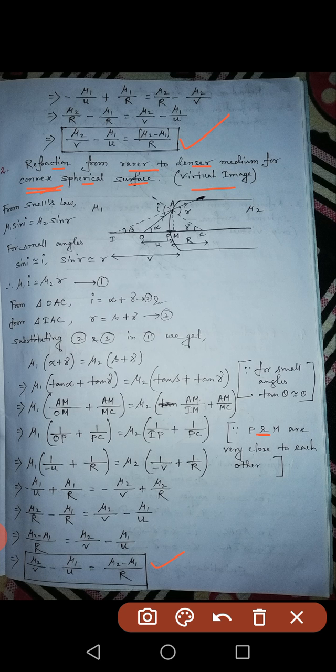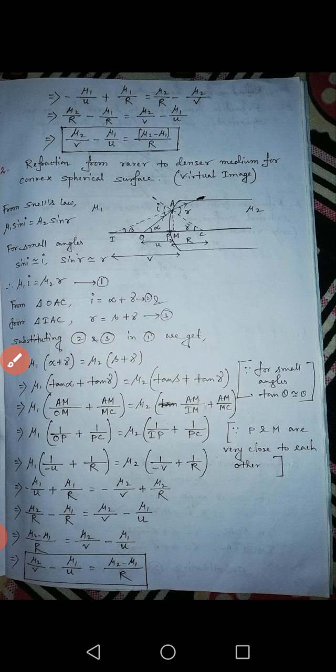So for that case I will just give you the diagram. The derivation is the same type, so you will do the derivation and you are going to get the same expression. So the diagram I will give you.